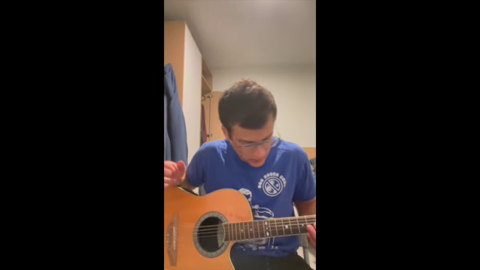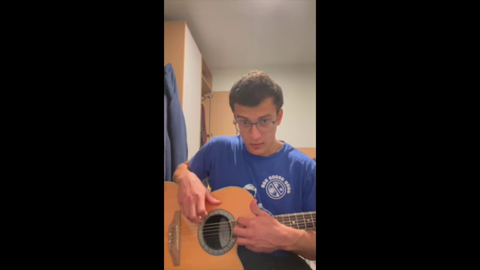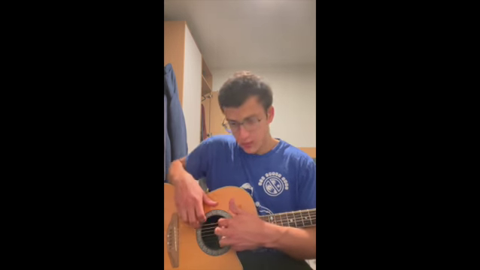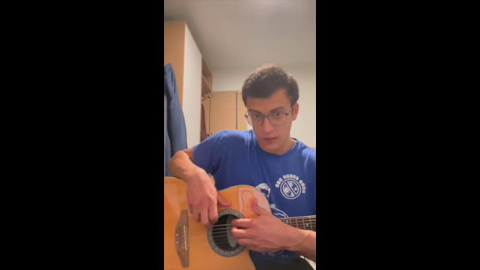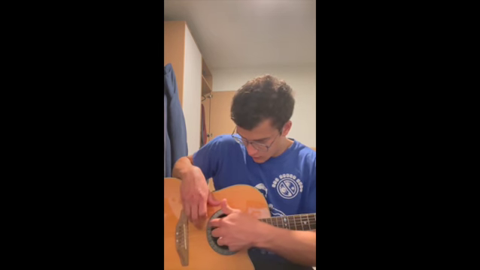So open string is the first one, just there. And then the next one's about an octave up, half the length approximately. Sounds like that. The next one would be about right there. The next one is right there. Ooh, that's a good one. And so on. But yeah, there's quite a few of these on the guitar.